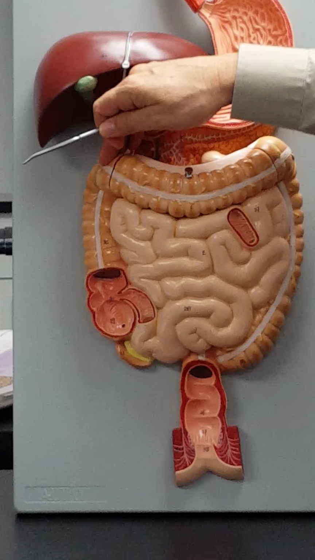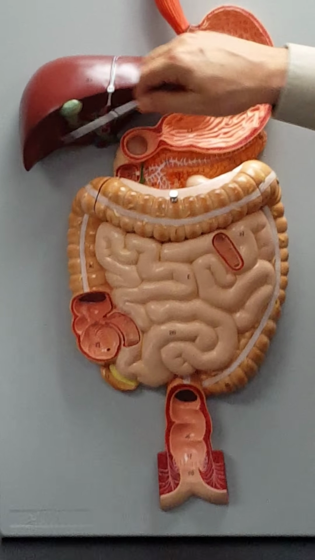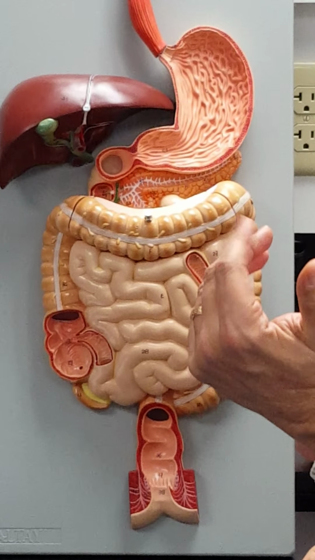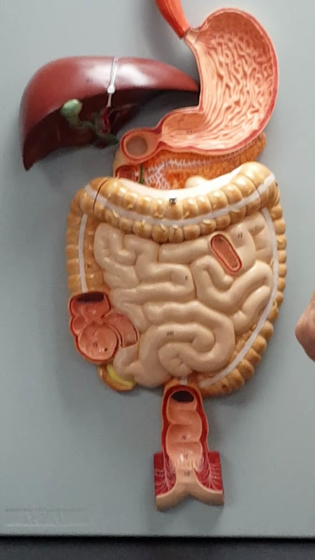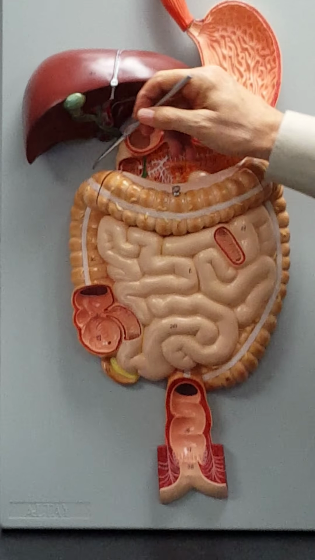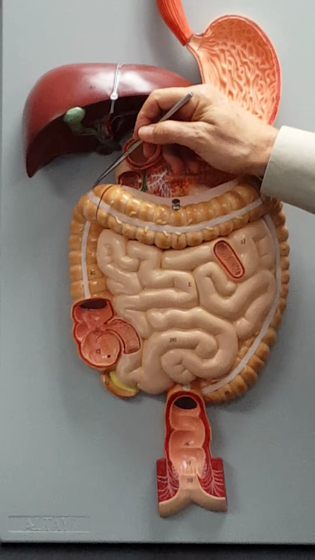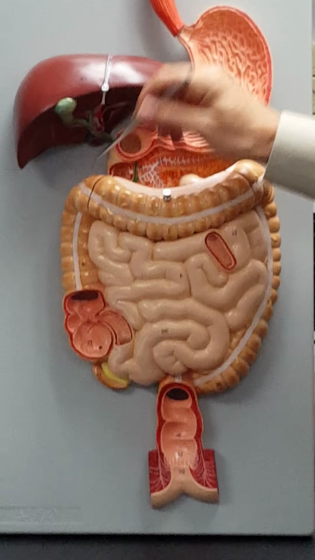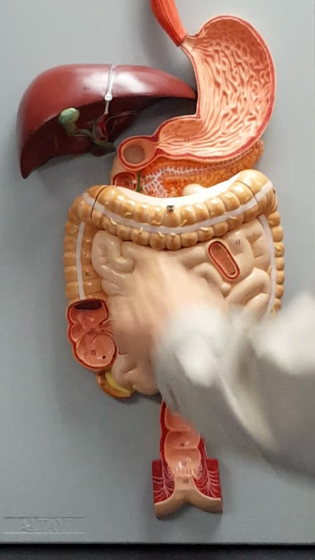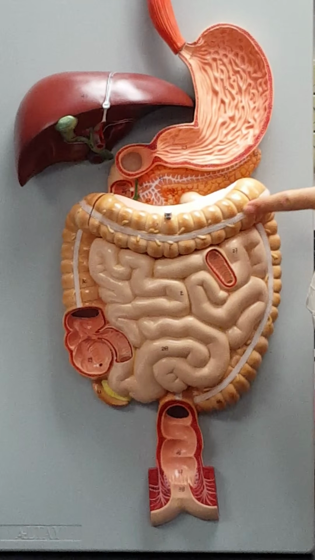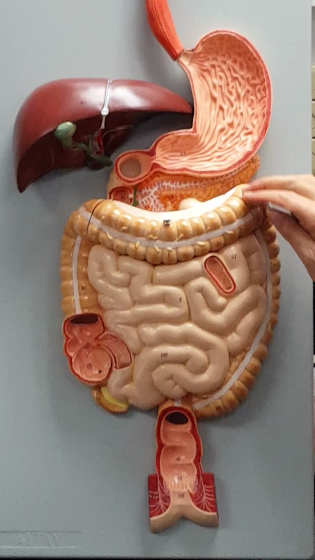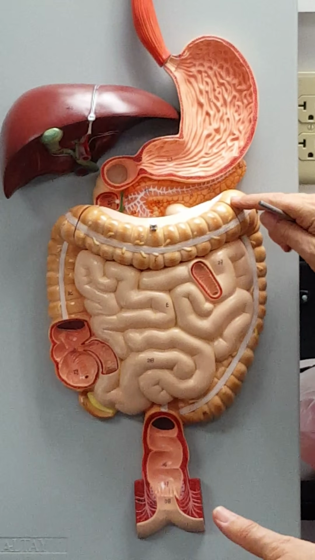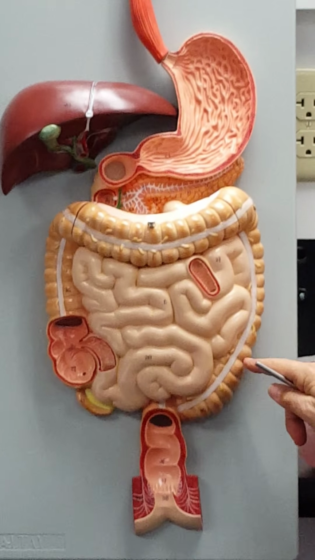This turn has several names. Because it's near the liver, you can call that turn a flexure or the hepatic flexure. I'm not sure if the book calls it the hepatic flexure or not, but there it flexes and bends. Then it goes across as the transverse colon. Then it bends here where the spleen is, so that's called the splenic flexure. Then it goes down as the descending colon.